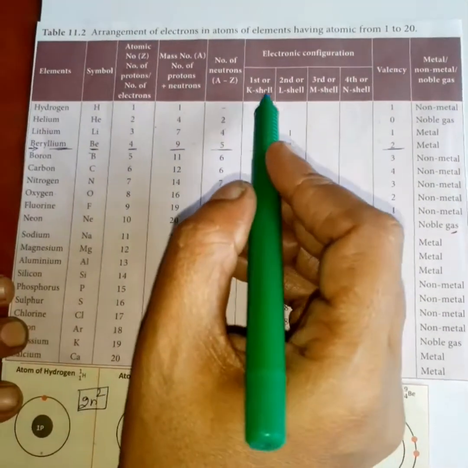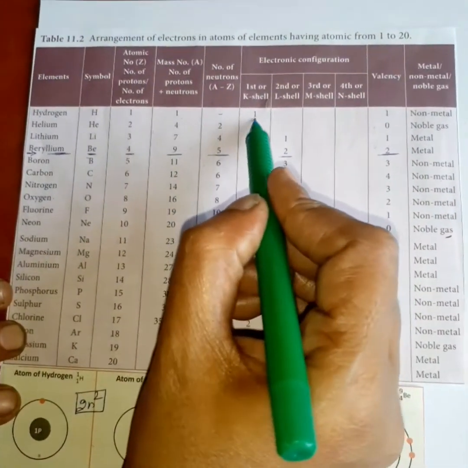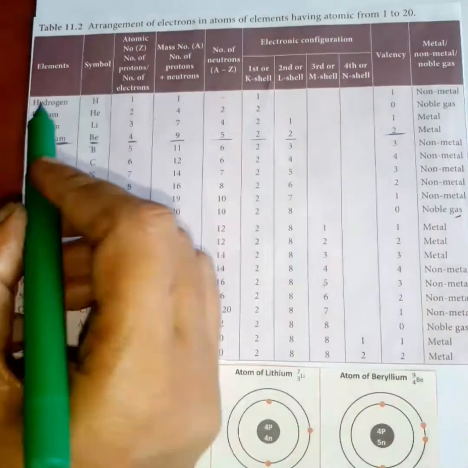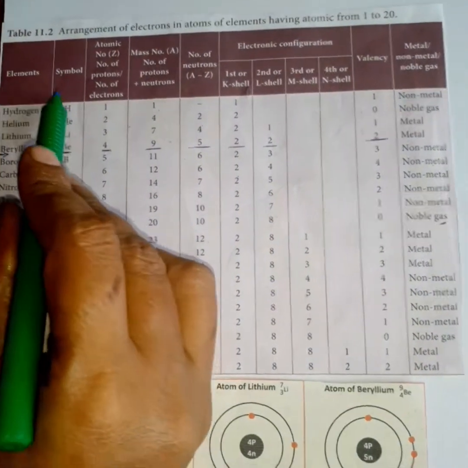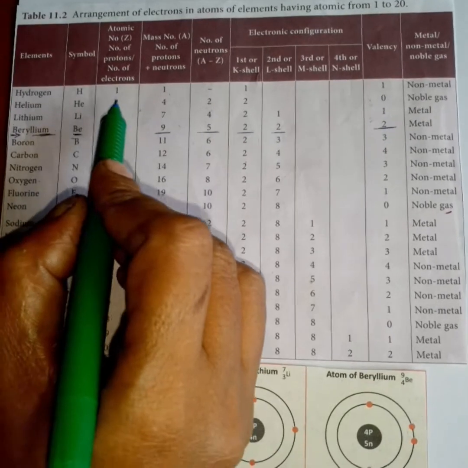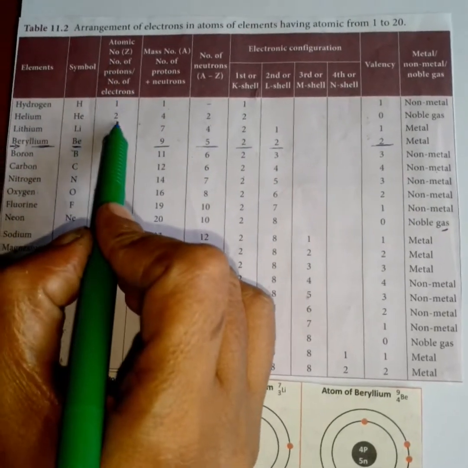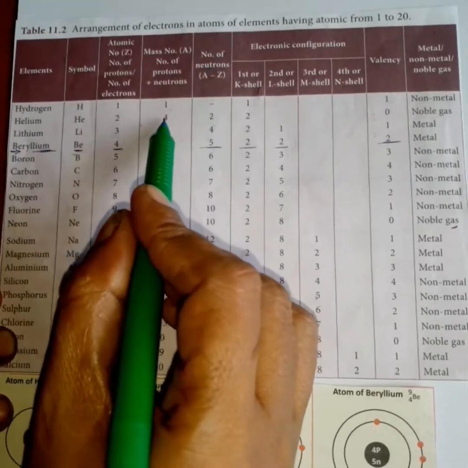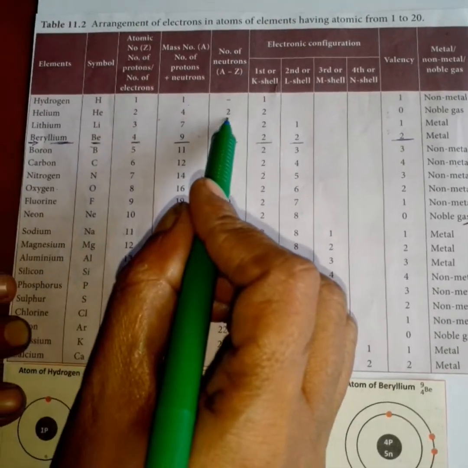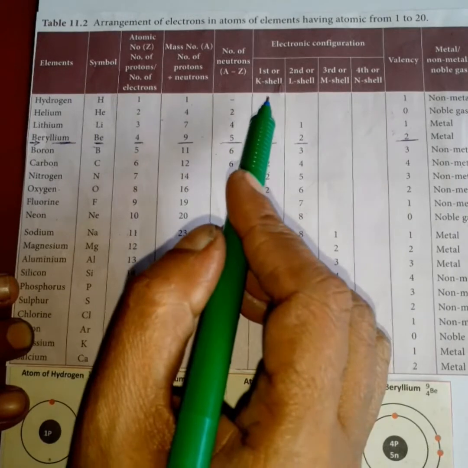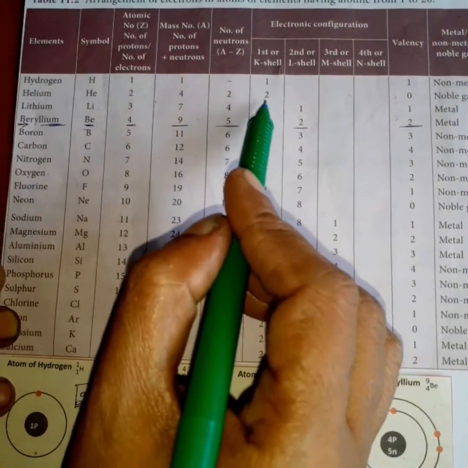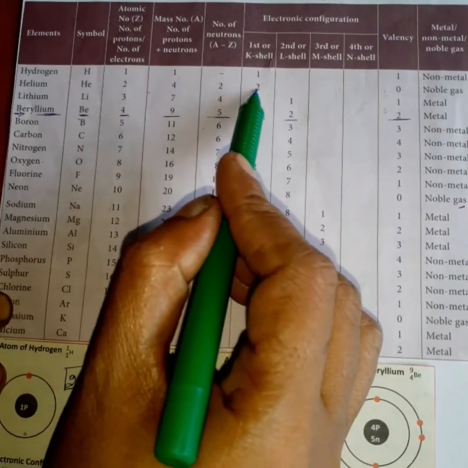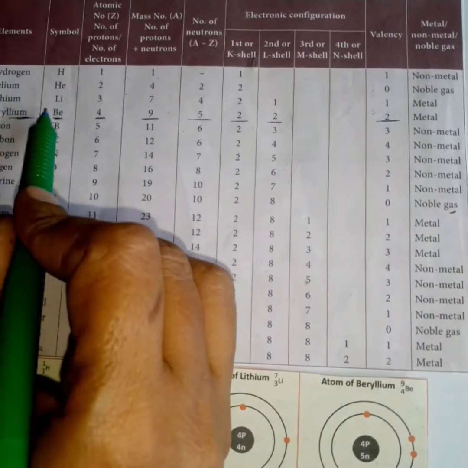So the first shell, how many electrons are there? Only 1 electron. Next one, helium. Helium symbol He, atomic number 2, mass number 4. So number of neutrons, 4 minus 2 is equal to 2. So the first shell is filled with how many electrons? 2 electrons.